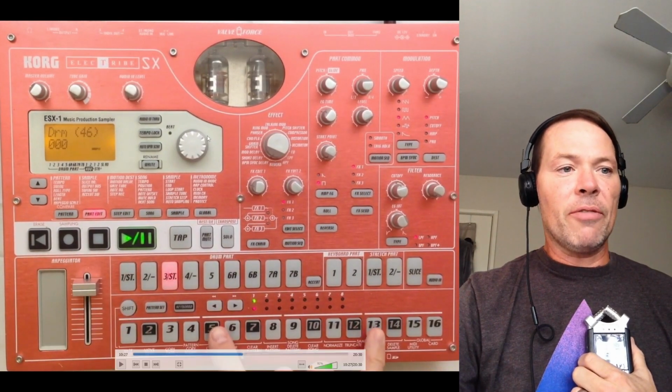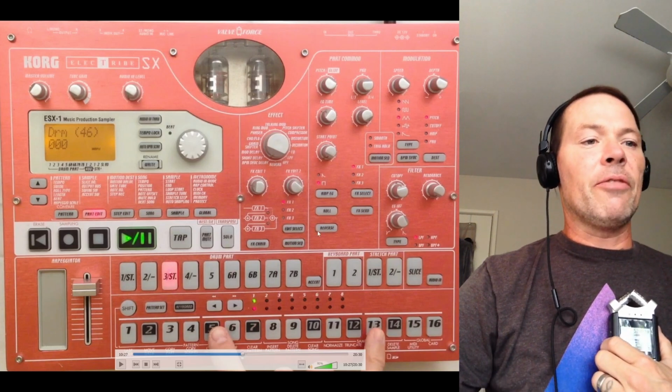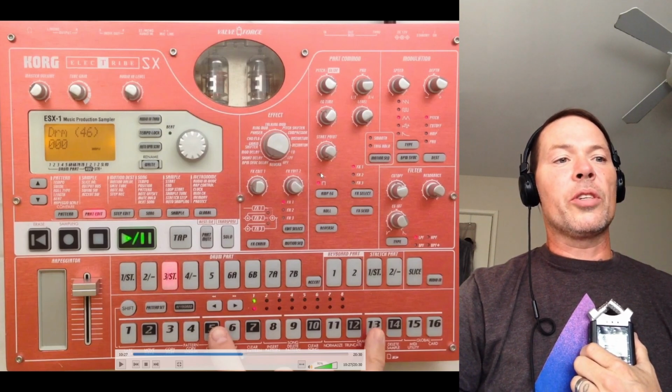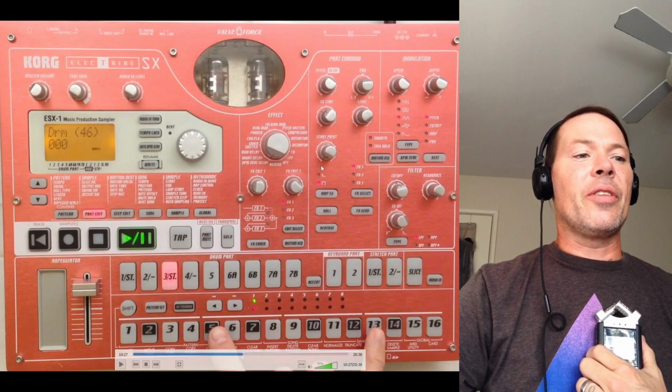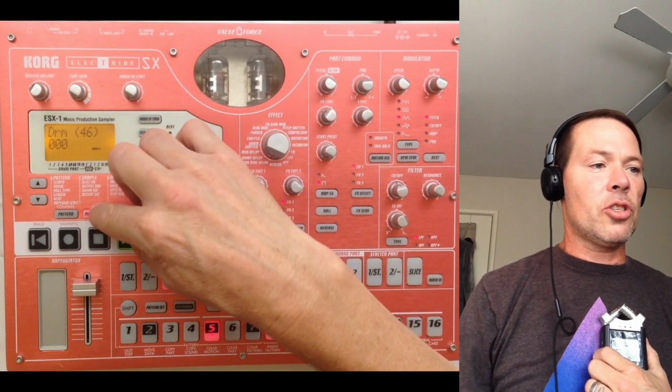I've changed the envelope from gate, well, now I'm on snare, but I had changed the envelope of that hi-hat from gate to slope to give it a release, right? And I do that a lot. I'll probably do it with the snare as well. So go ahead and watch.